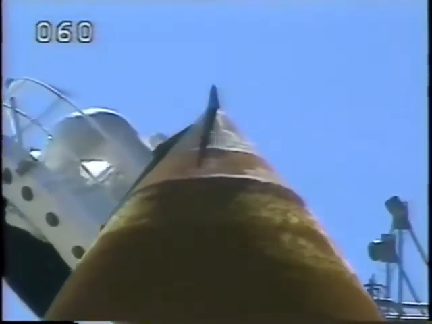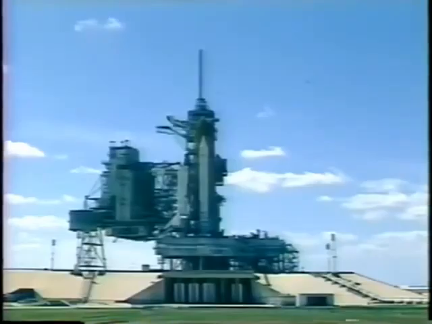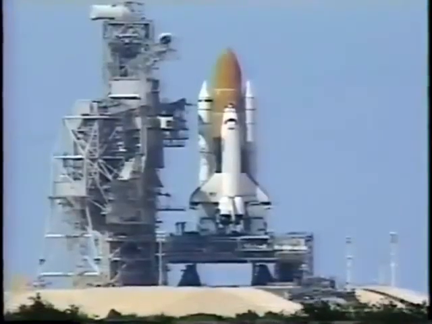TLS to scope for ET, LH2 pressurization. Pressurizing the hydrogen tank on the external tank now. Replenishing the liquid hydrogen tank has been terminated. T-minus 1 minute, 30 seconds. Standing by now to arm the sound suppression water system.